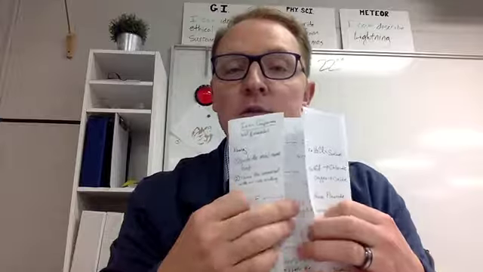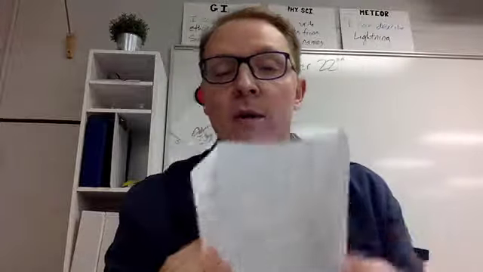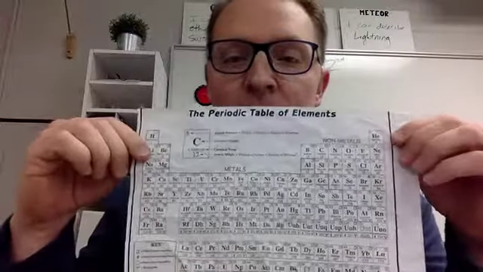Here's the trick. You're going to be given a chemical formula, and you're going to have to come up with a name, but you've got to decide, is it booklet closed or is it booklet open? How do I determine that? And the key is using your periodic table to find out if there is a metal in that formula.